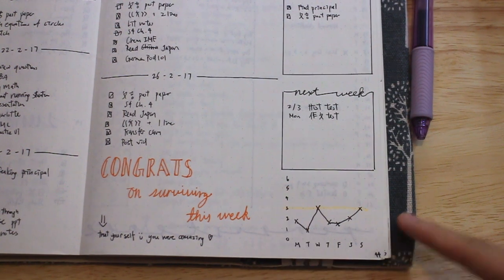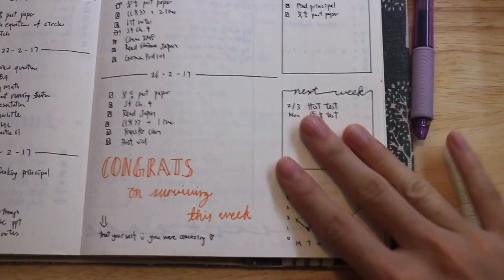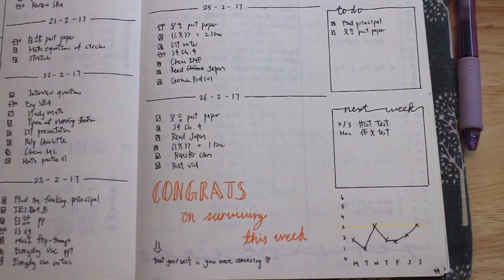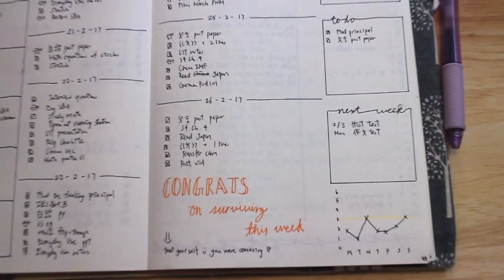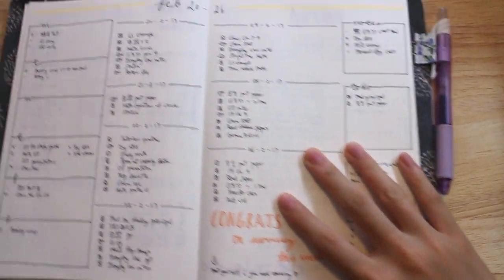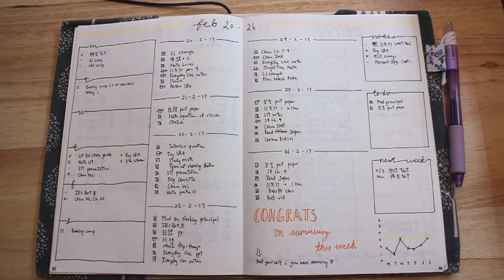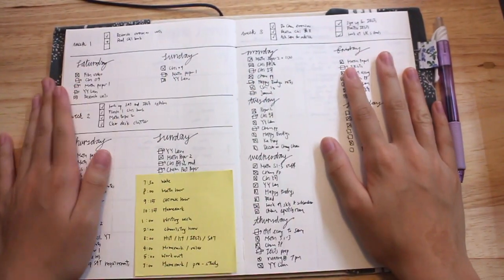I wanted to study 3 hours per day every single day of the week, but as you can see, I didn't meet my goal. So having this sort of mini tracker is also quite effective because you can change up your goals each week, and you can also just mark down your study time really easily without having to flip between different pages. And that is all for this video.